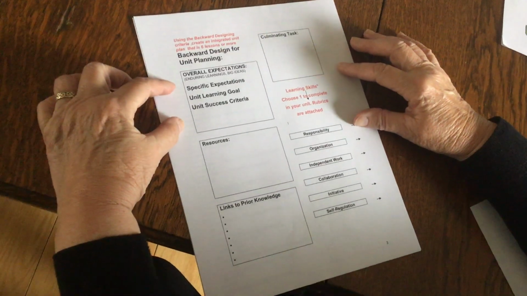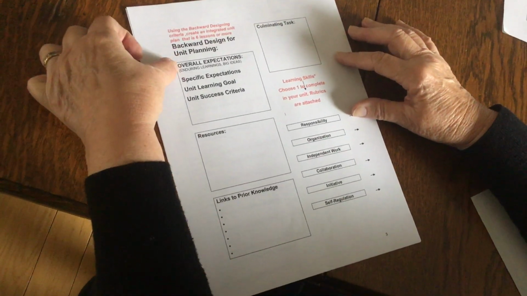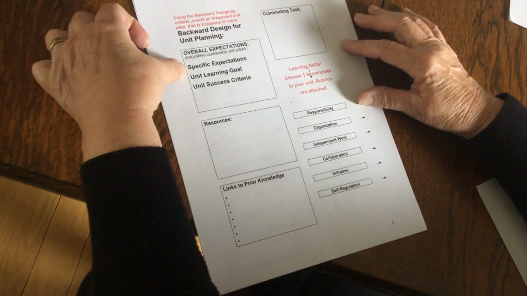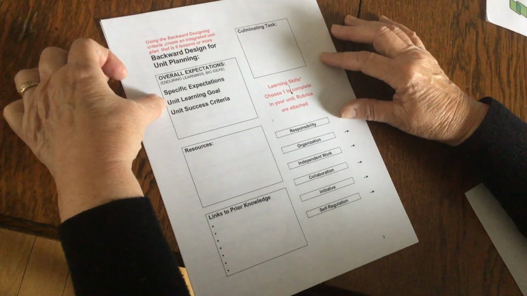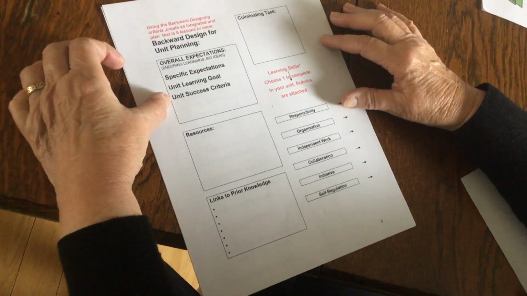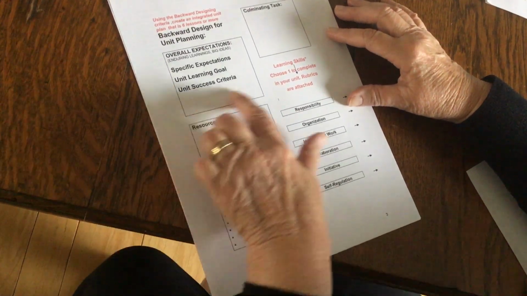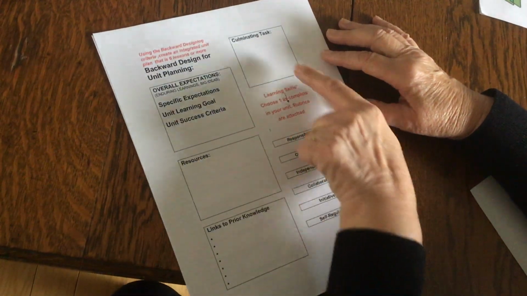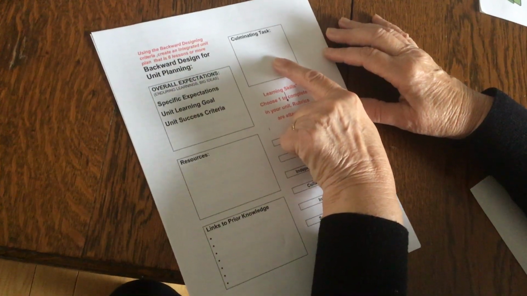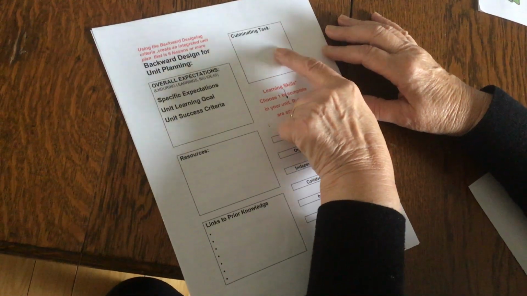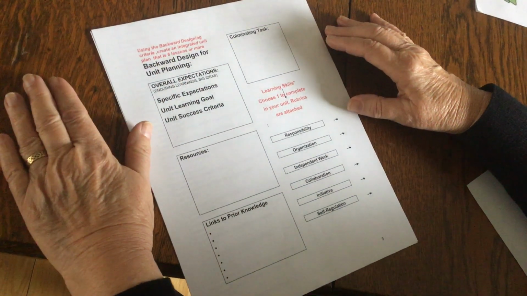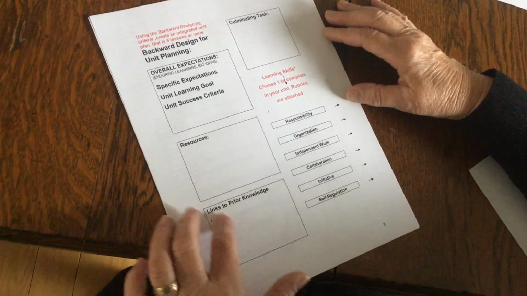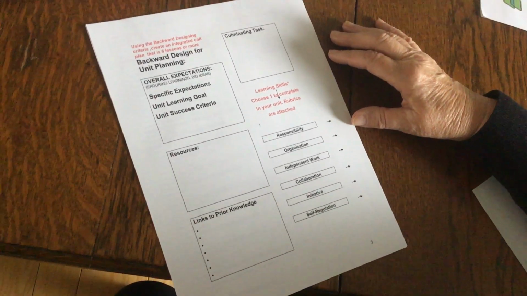So in your overall backward design, you want to start out with what are your overall expectations you're covering in your unit, your specific expectations, what your unit learning goal is, what your unit success criteria is. The success criteria leads right into what your culminating task is going to be. You want to have the students be able to demonstrate and show you they have learned the success criteria of the final unit. Then you can list your resources and any prior knowledge that your students need to have.